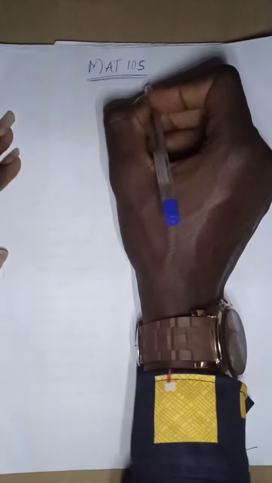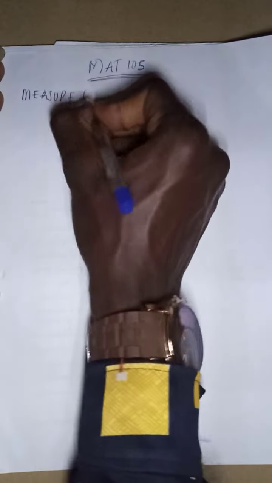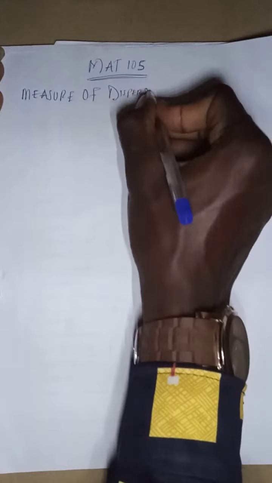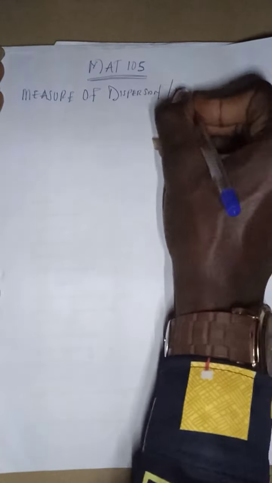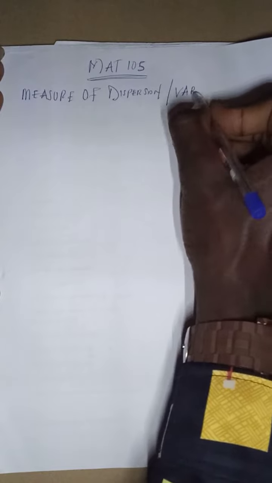Now, considering the next subtopic, we are still dealing with the course Mat105. Here in this case, we have to consider what we call the measure of dispersion, or you call it what? Measure of variation. That's another way of stating that.